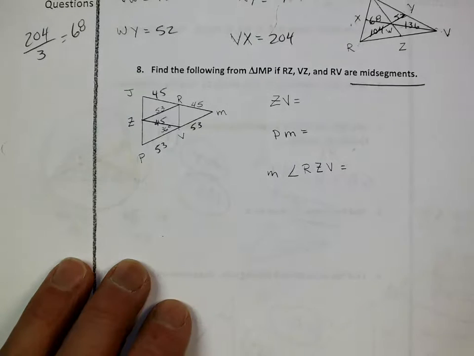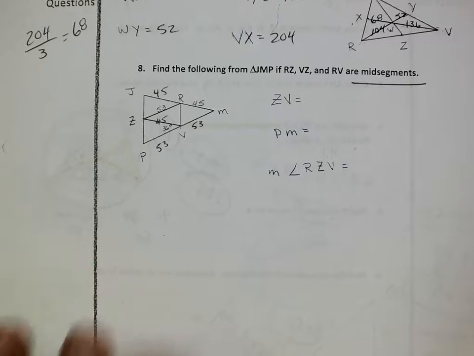If that's 45, 45, then this is also 45 right there. How am I doing? Hey, girls. What you got? ASP today? Yes. Oh, okay.